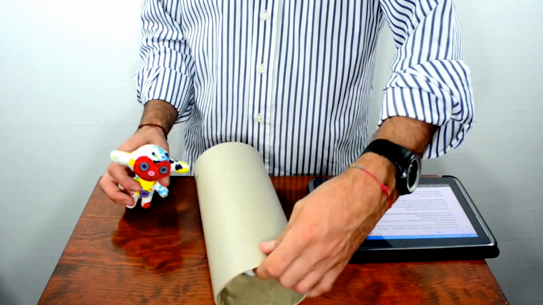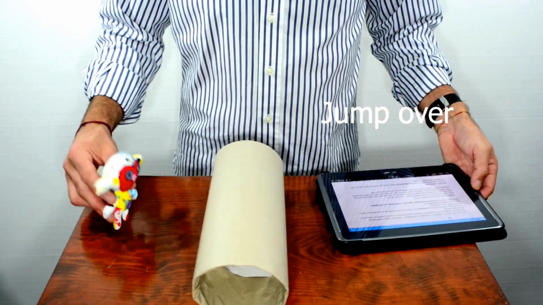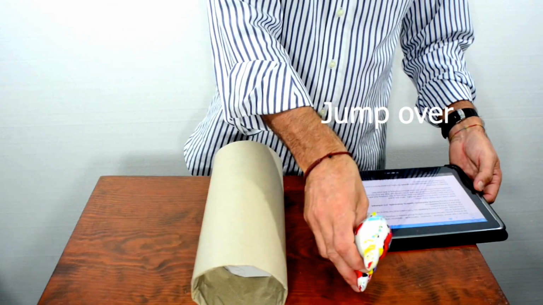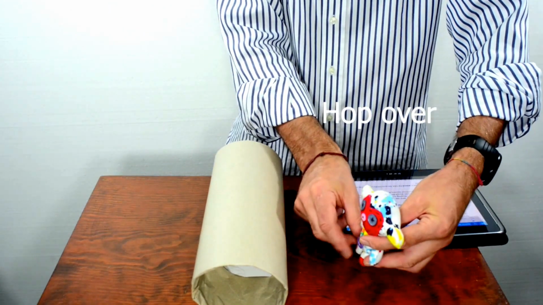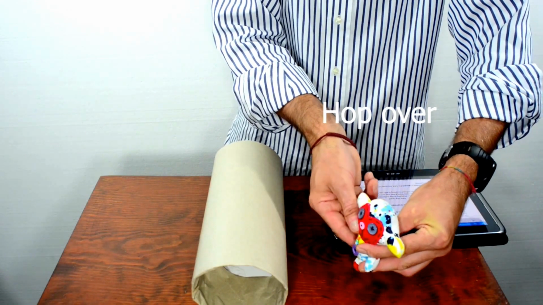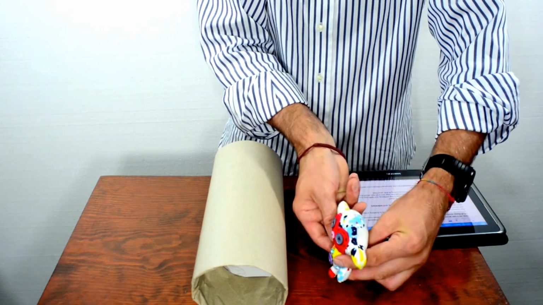Now, Jessica's going to jump over the tube. Here she goes. And now she's going to hop over the tube, which means hopping is like jumping but with just one leg. Up.